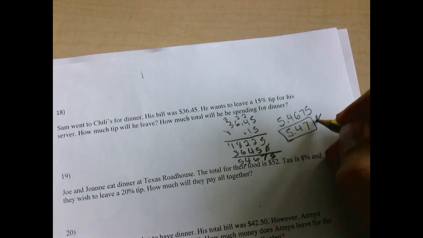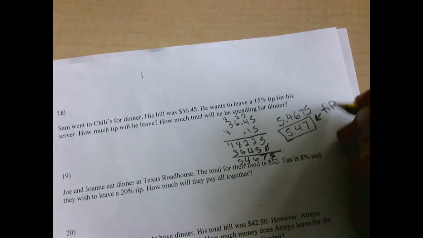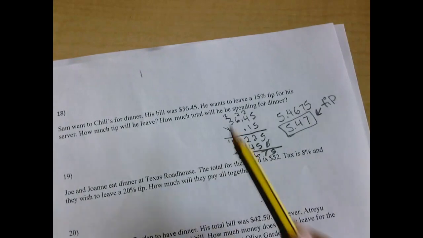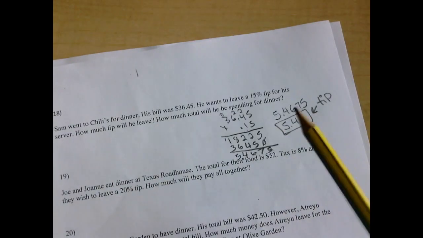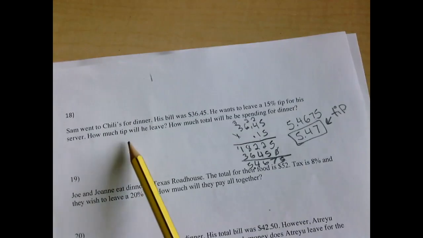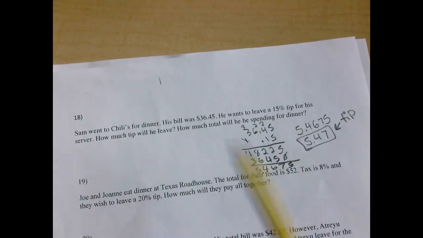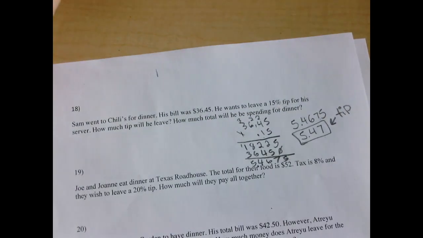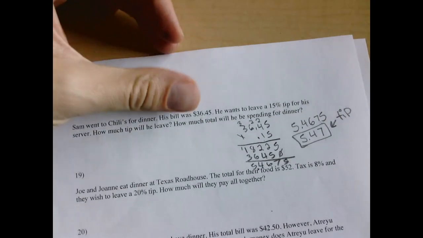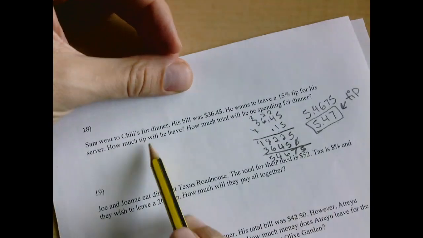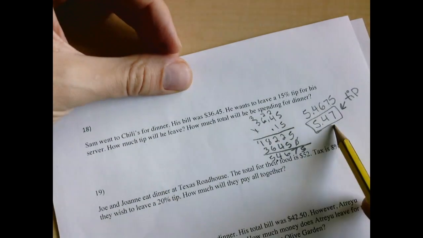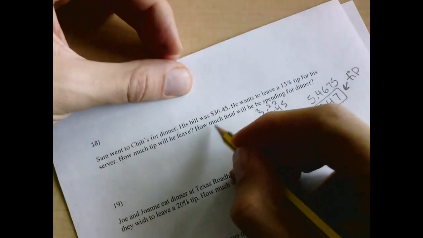Make sure you clearly label what your tip is on your test. Now, I'm looking for a total amount. Can you remember what you're supposed to do to your $5.47 for your total bill? If you said that you were going to add your tip onto your total bill, then you were correct.